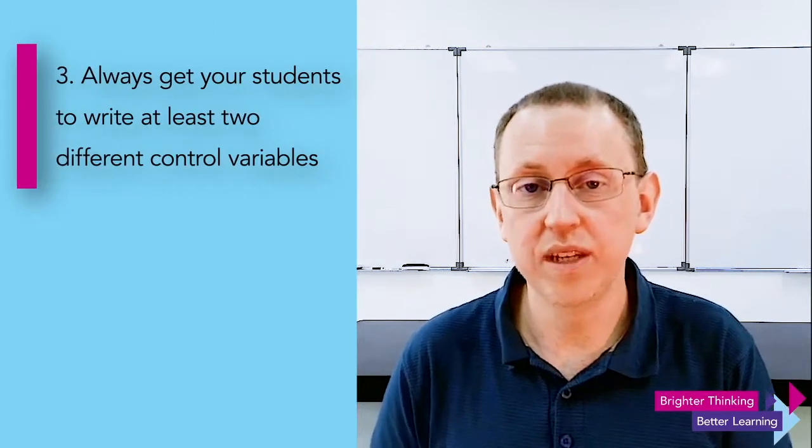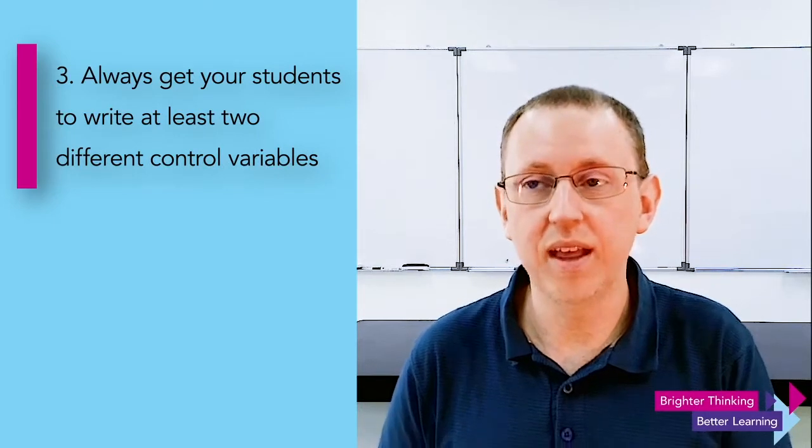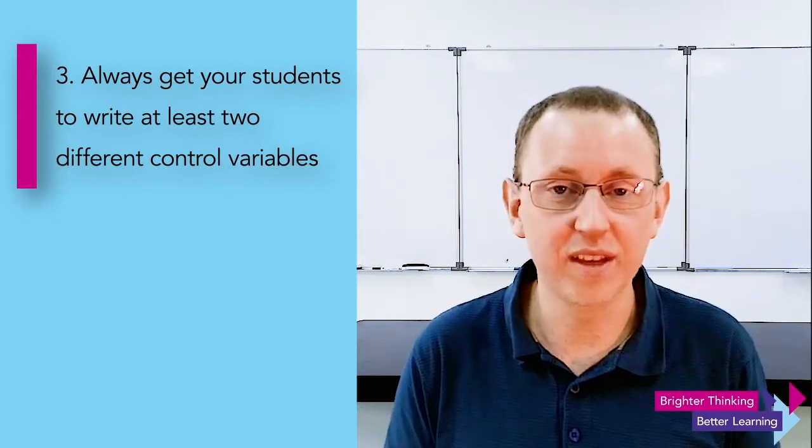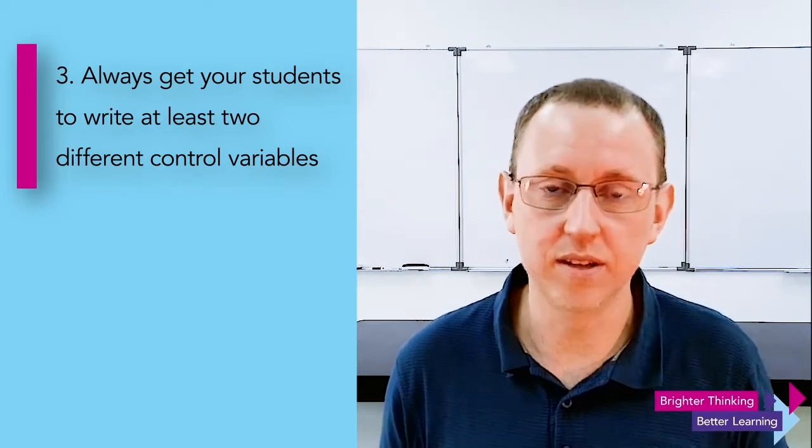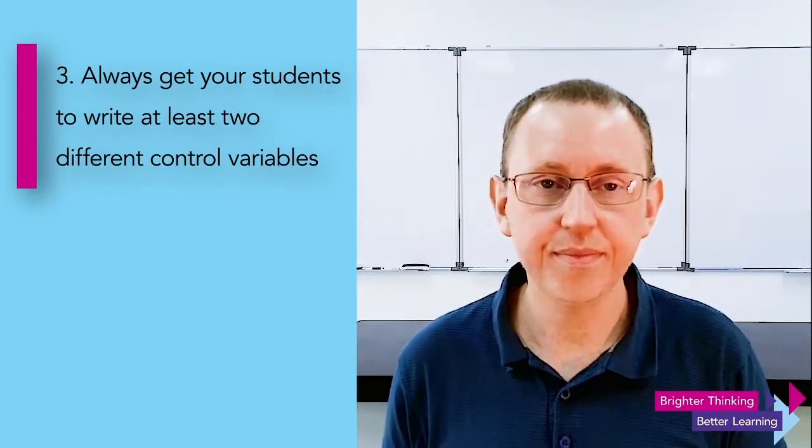Always get your students to write at least 2 different control variables. It's always important to get 2. If they can do 2 in every practical, that means you are training them up to that standard, and that will be very useful to them.